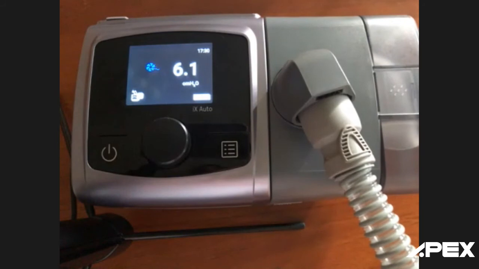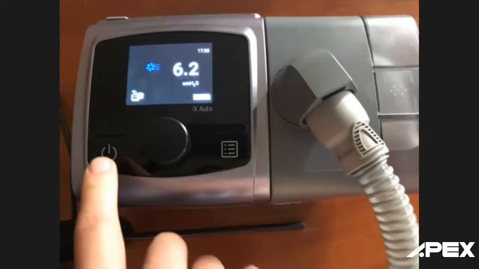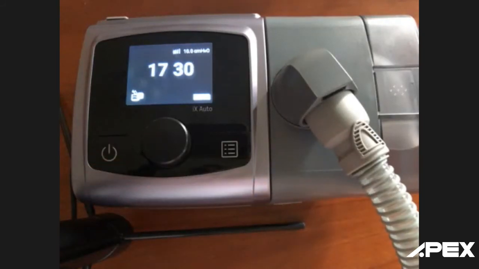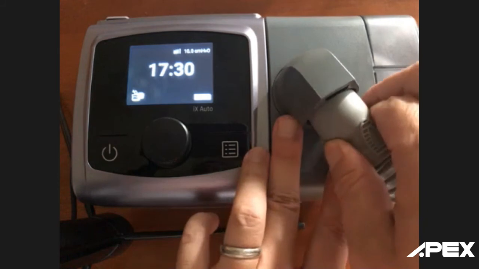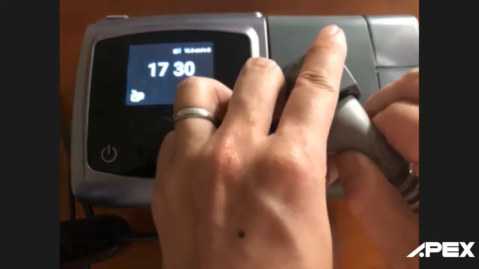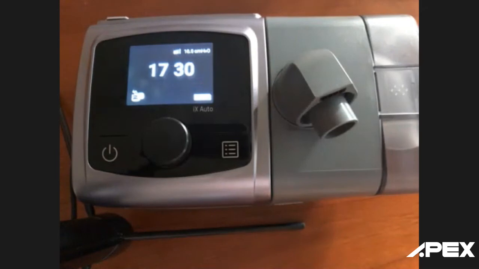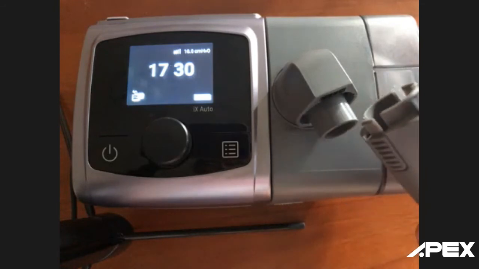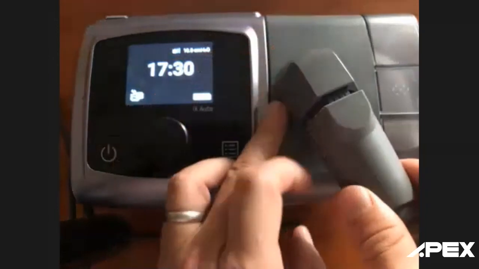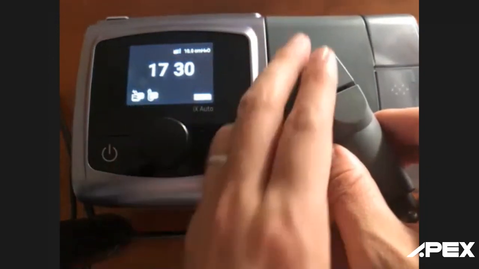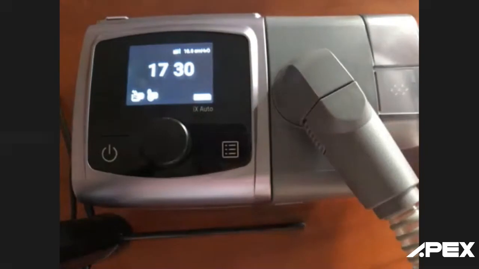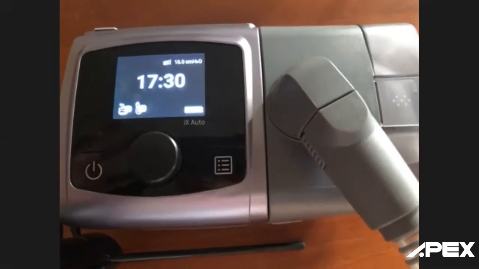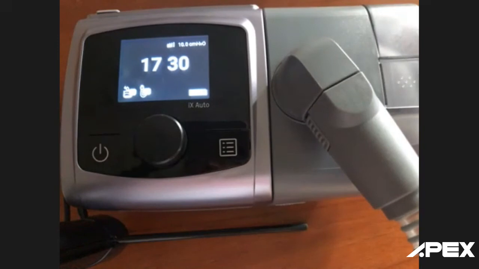This IX Auto is also compatible with heated tube, which is another optional accessory. And the heated tube, or the heated coil, has a circuit embedded. And once you click here, it will automatically come up with an additional signal of the level of the heating tube.